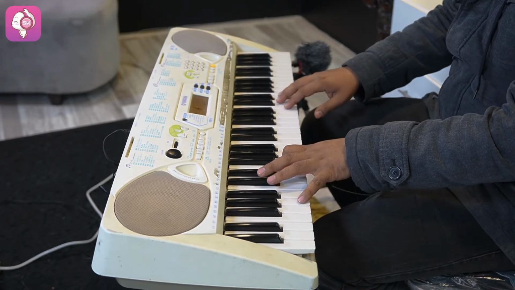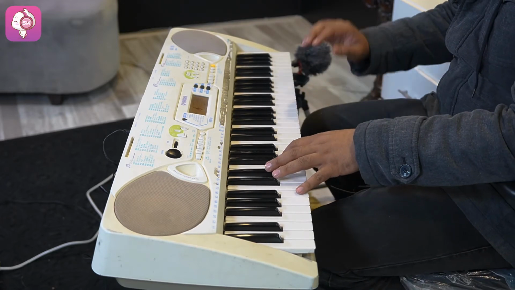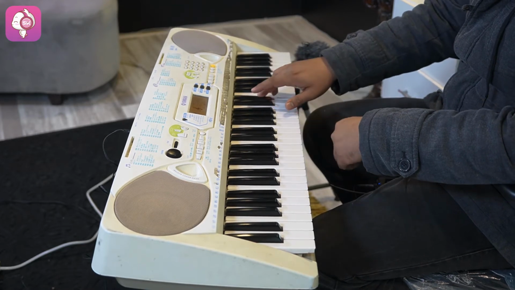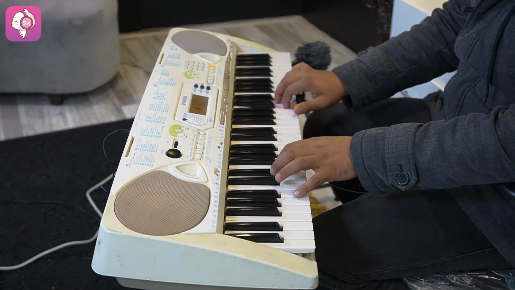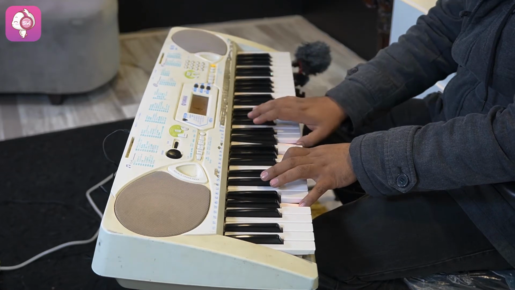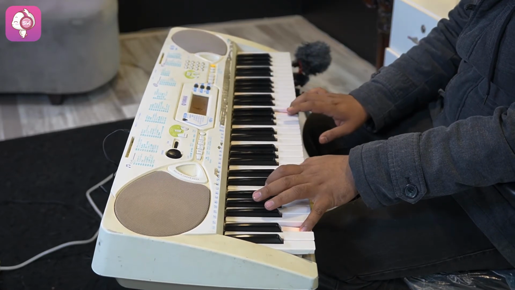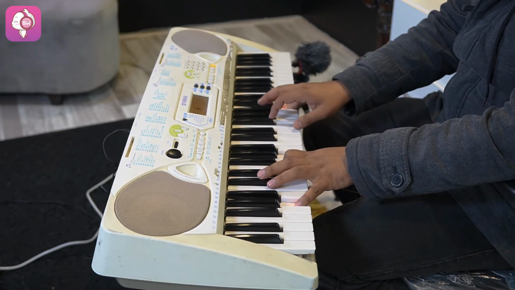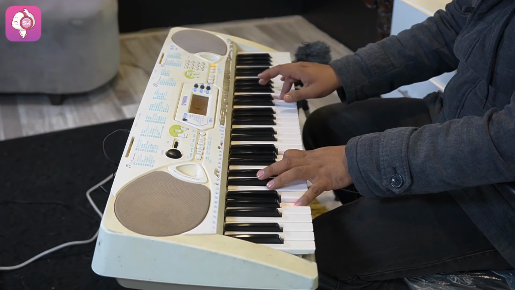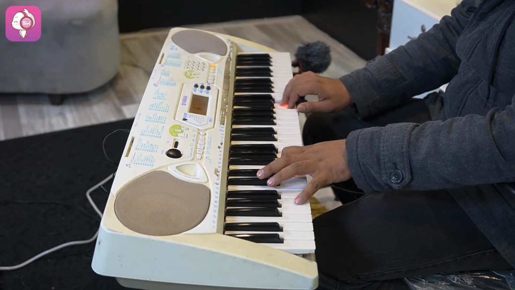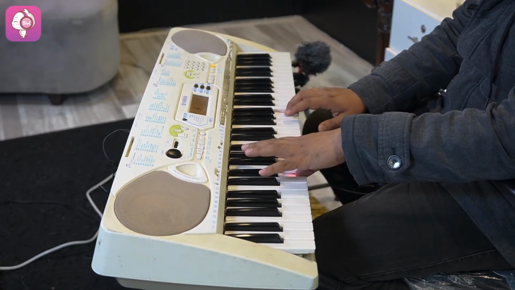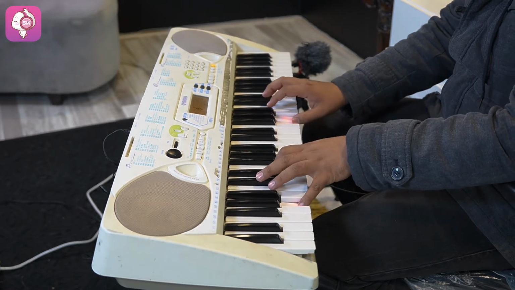Now this is the tricky part. We'll just practice the first part again. I'll just play it slowly. That is the first part.